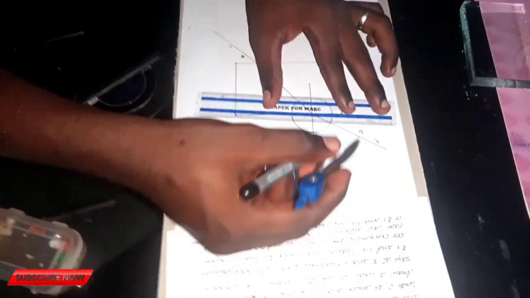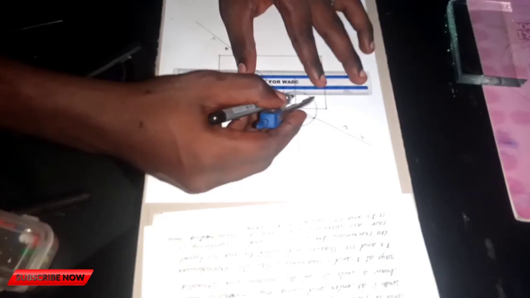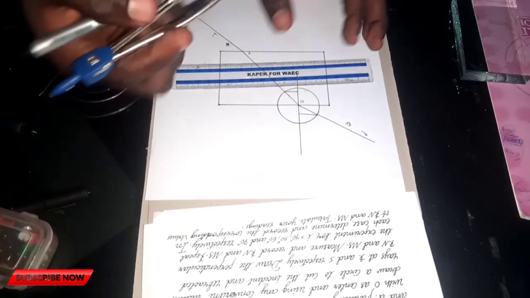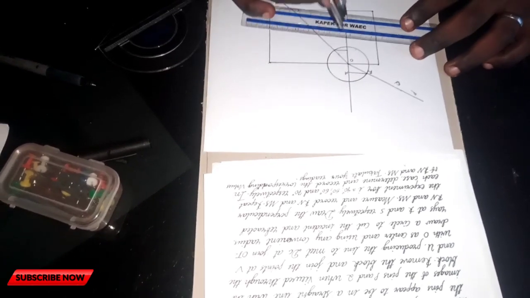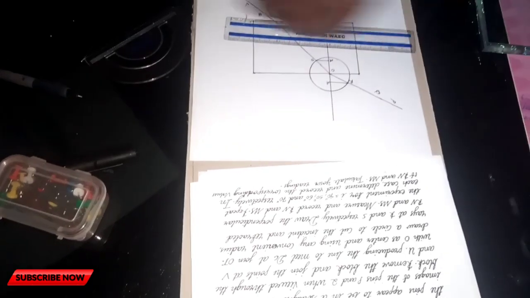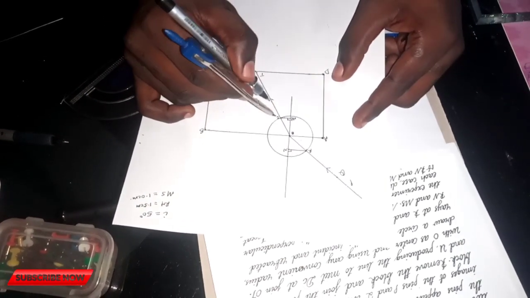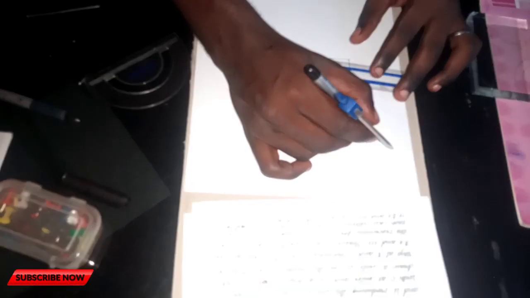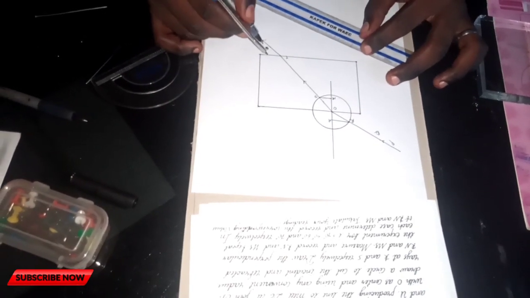So then the next thing is to draw our perpendicular line. So this is RN and this is MS. So don't forget to put your arrow. I think we forgot to do that in the previous one. So please note that. Don't forget that. Very, very important. So in order for us not to forget again, let's quickly do that here.